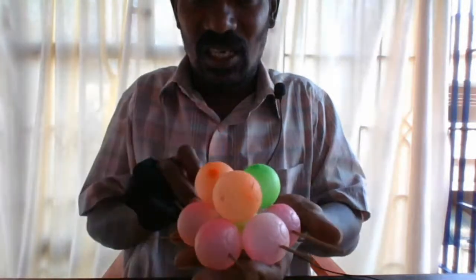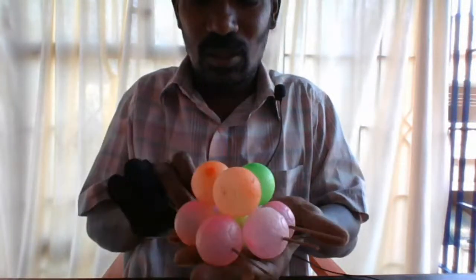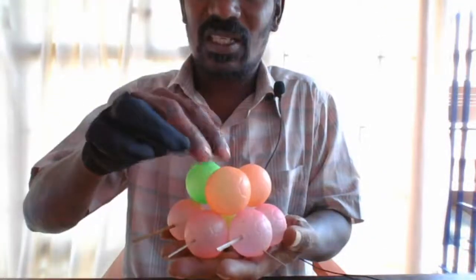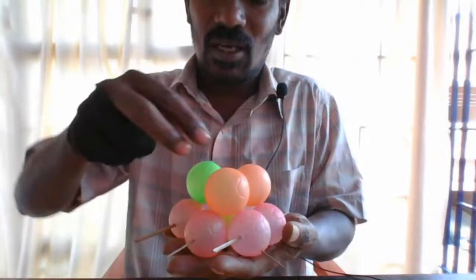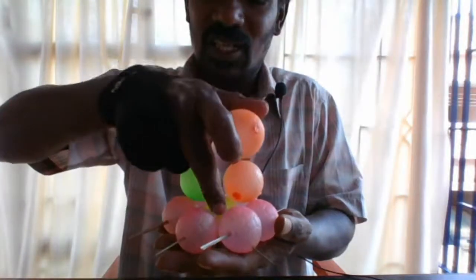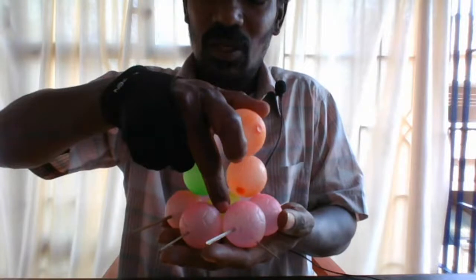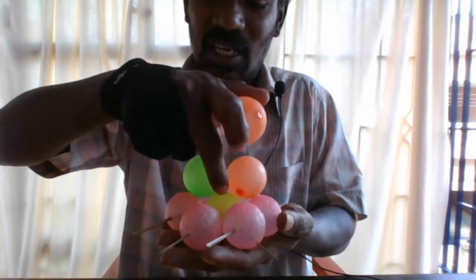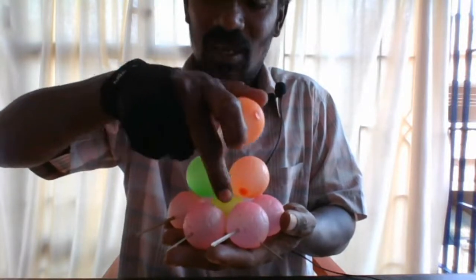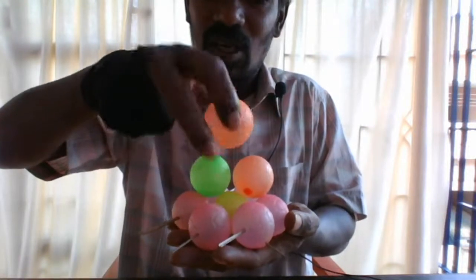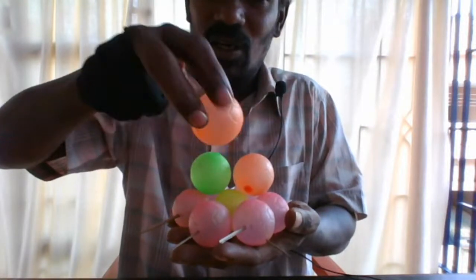Okay. Next, I am rotating this layer and I brought this. Now below this we will see. Okay, this place we are seeing. Now this void is in contact with this yellow color, this front pink, this front pink. Now we will keep this ball over this.